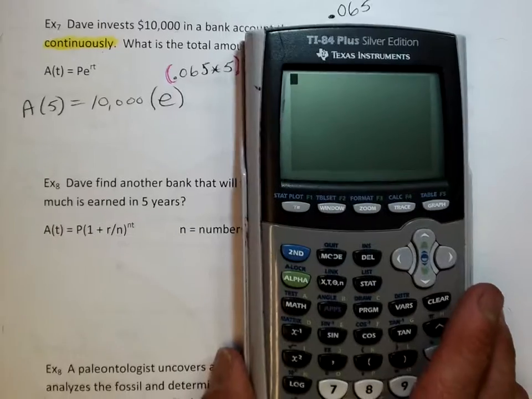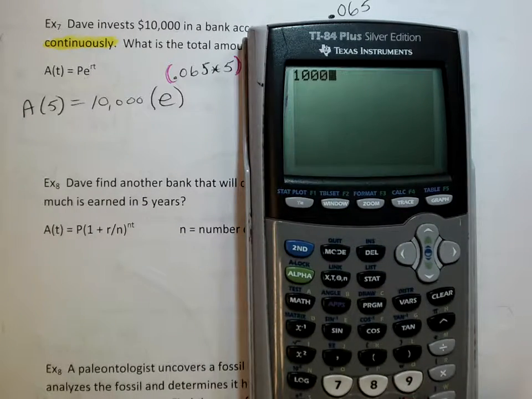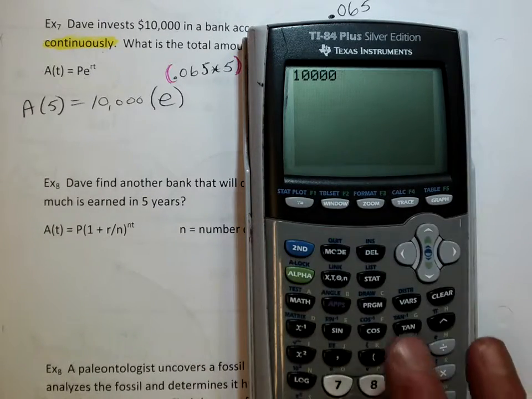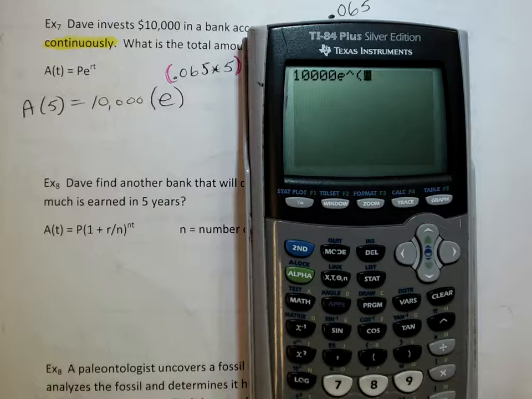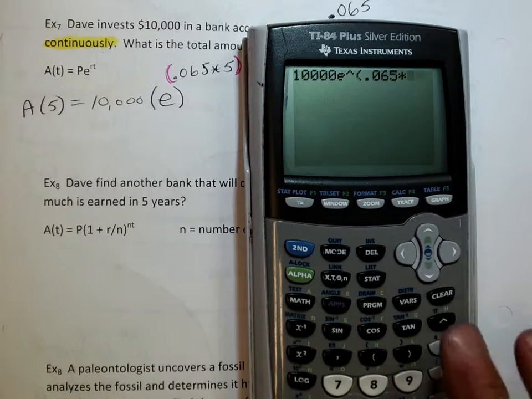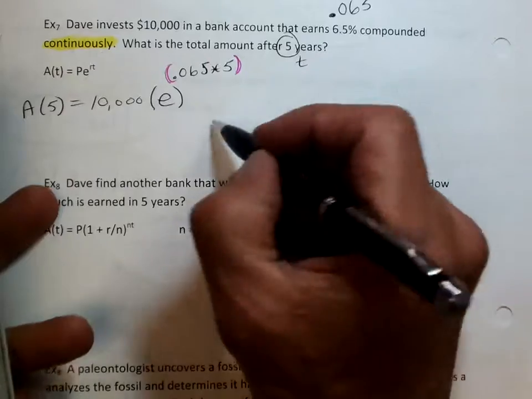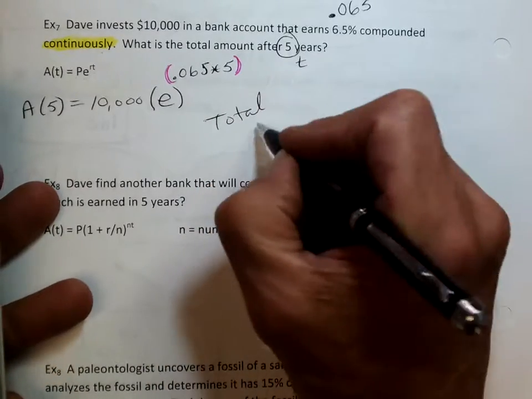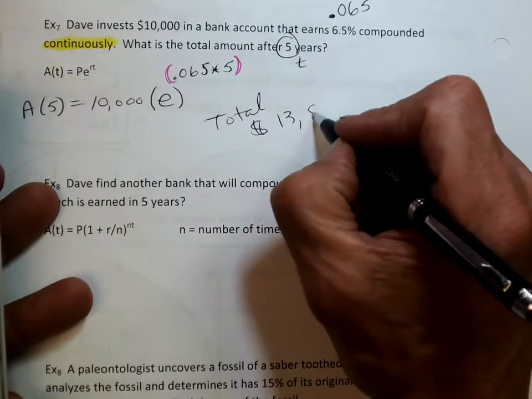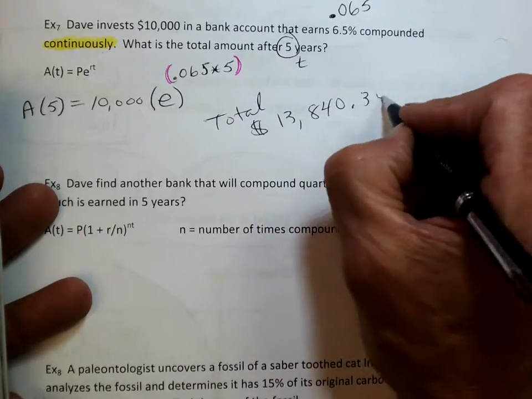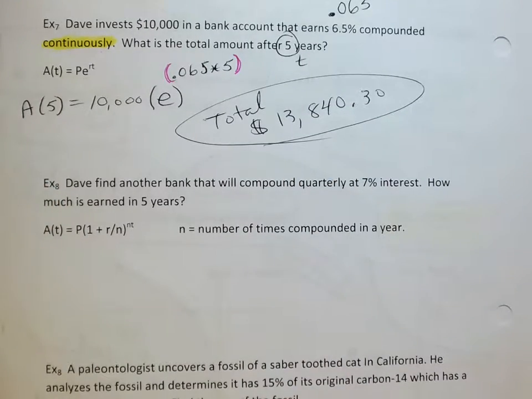So I'm going to plug that into my calculator. I'm going to go 10,000, and I'm going to use my e button, which is by the 4, to the 0.065 times 5. And I get about $13,840. Now this is total. This is interest and your original investment, okay? That's your $10,000 plus your interest. So your total amount would be $13,840.30. Okay, pretty easy. You can do that on the quiz on Wednesday. As long as you have your notes, it's not too bad.